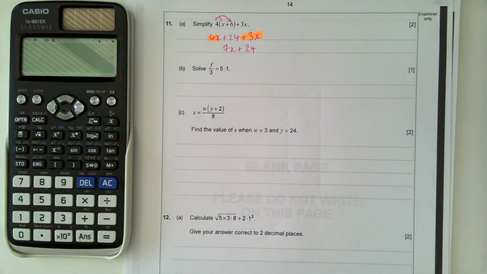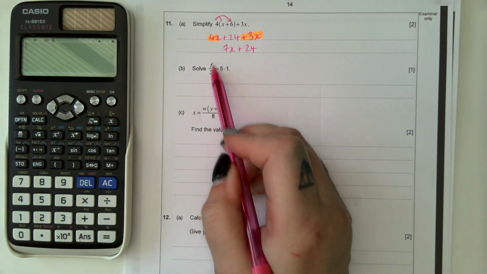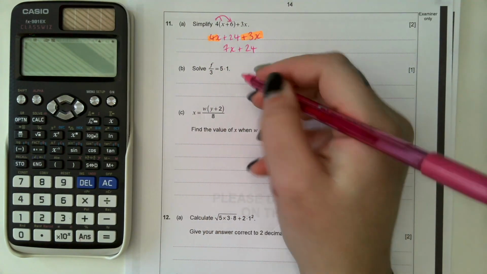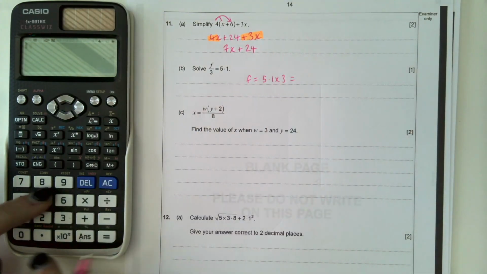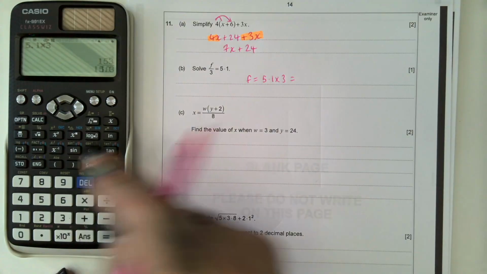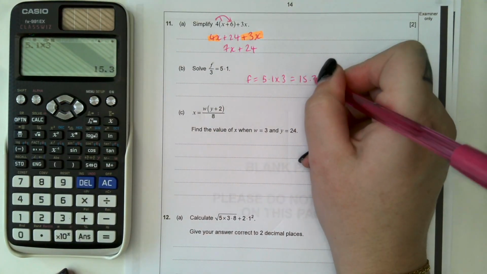Part B, solve f divided by 3 equals 5.1. It's written as a fraction, so it's a division. So I'm going to multiply by 3. So f is 15.3.